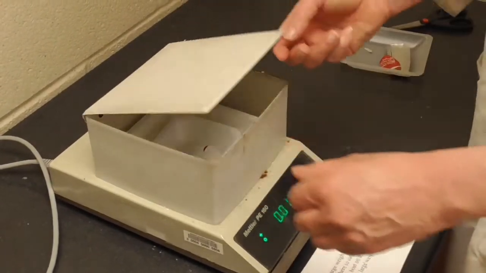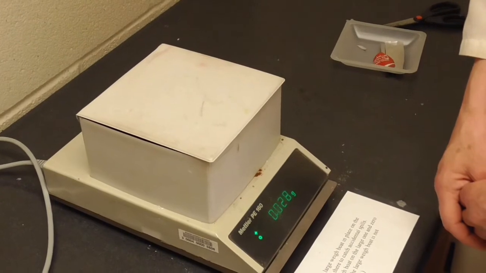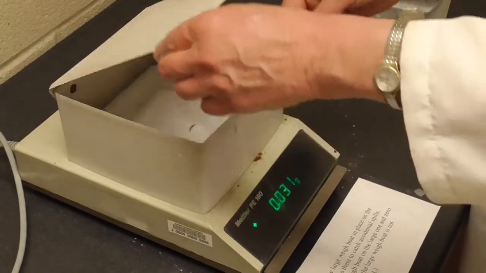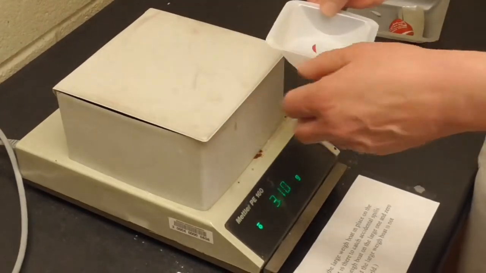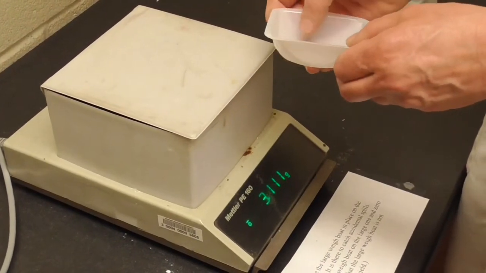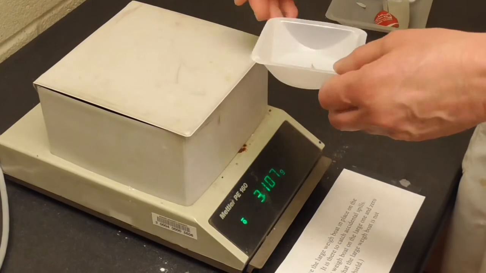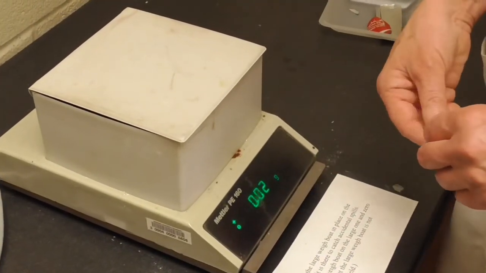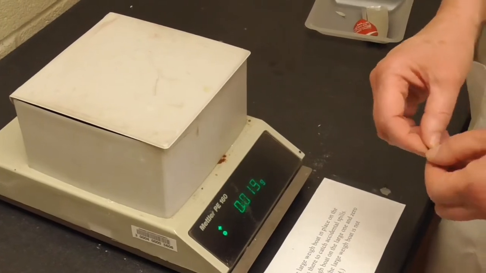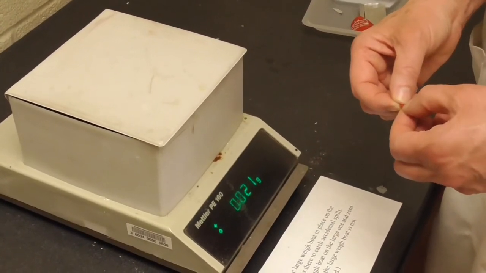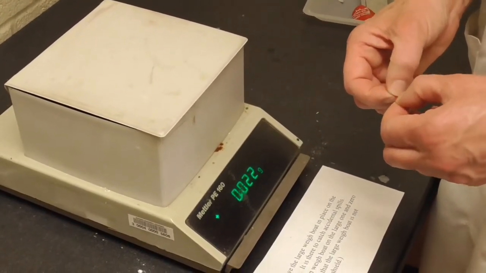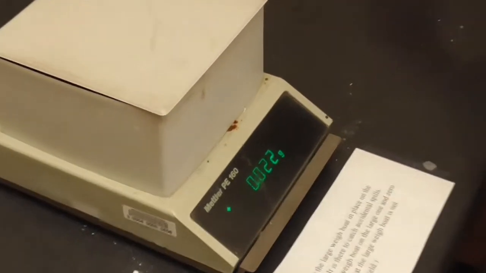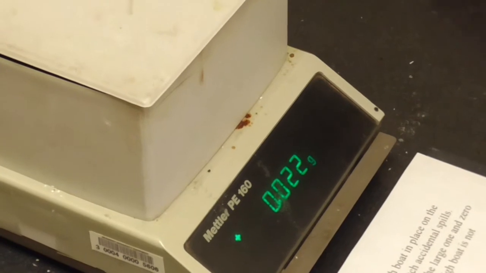I've got several pieces here, and it looks like it's a little bit too much, so I'm going to carefully take one out. The reason why I don't want it to be more than 0.025 is because if I generate too much gas in the apparatus, I won't be able to measure it appropriately. So that is the mass that we can use.